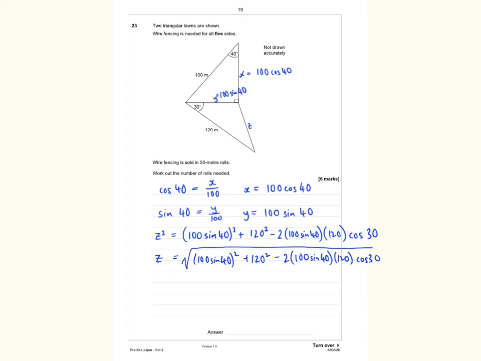What I'm going to do now is I'm actually going to calculate some values. I'm thinking about the wire fencing being sold in 50-meter rolls. So I need to find the lengths. So I need to find z, y, and x, and then I'm going to divide that by 50, okay? But when I calculate these, I will be writing my answers to maybe 4 or 5 decimal places, and then in the end, I'm going to round it maybe to 2 decimal places. So I will try and keep it a little bit more accurate when I've got these values, and then in the end, I'm going to go 2 decimal places.